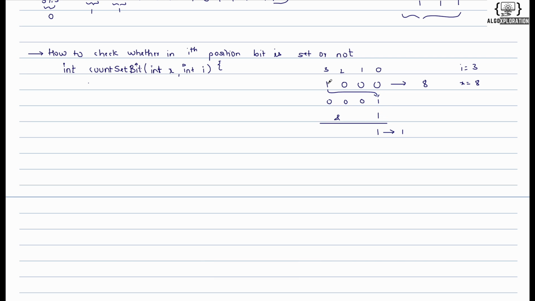Okay, and let's see if the bit was not set here. If it is 0, then if I do AND with 1, I'll get the answer as 0. Okay, so due to that, I can see that at that position the bit is not set.